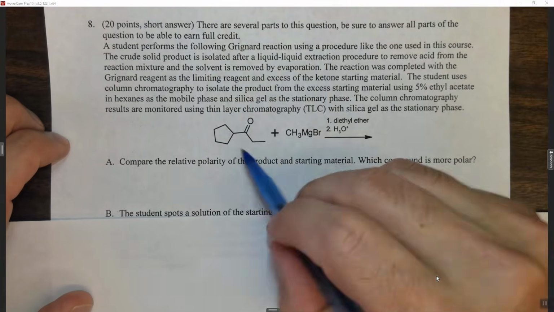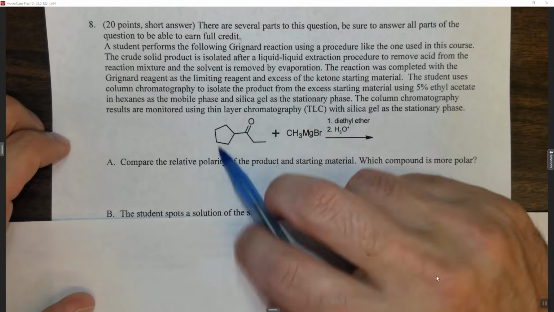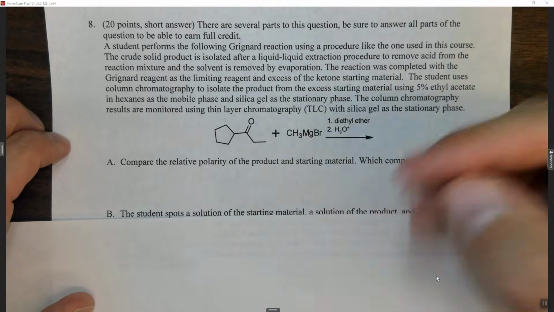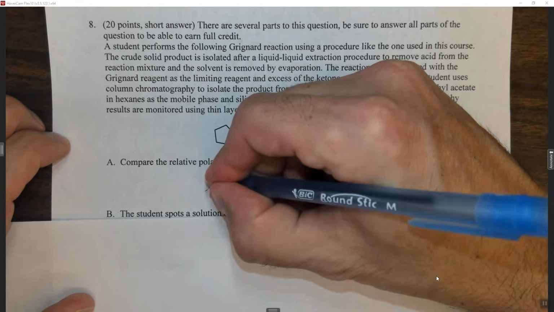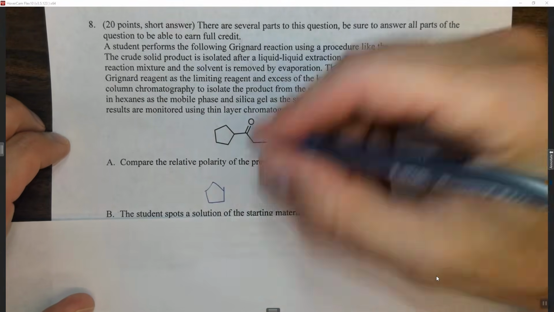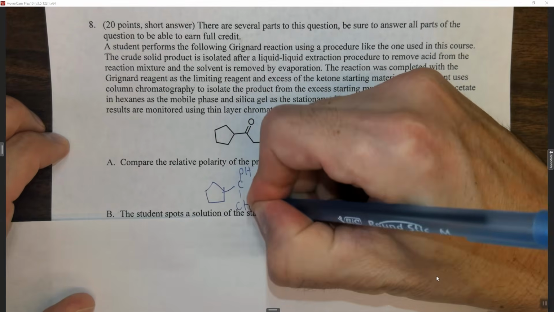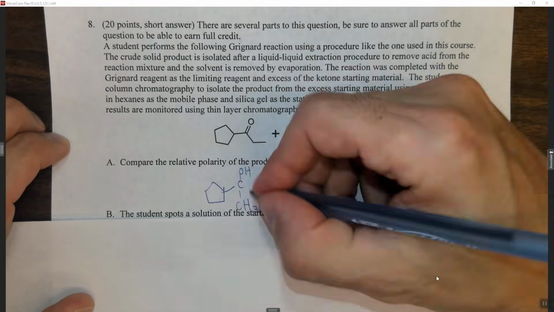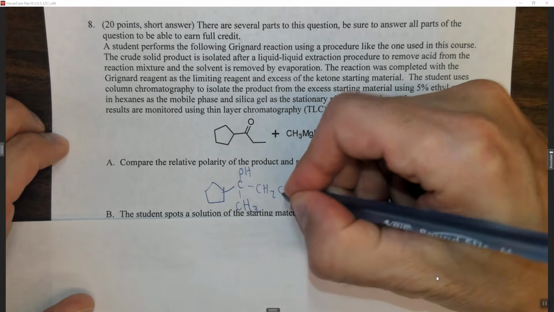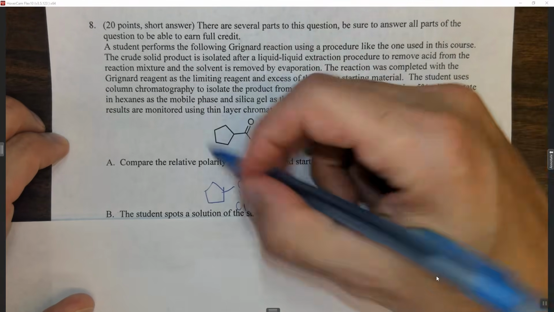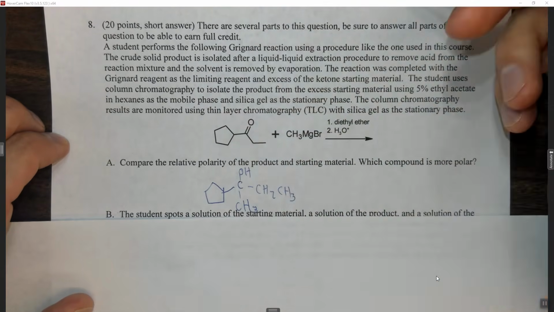Which compound is more polar? So this is our starting material in this question. This is our ketone. Recall from the previous questions that for the product, we add the methyl and change this into an OH, and then the ethyl group and the pentane ring just go along for the ride.